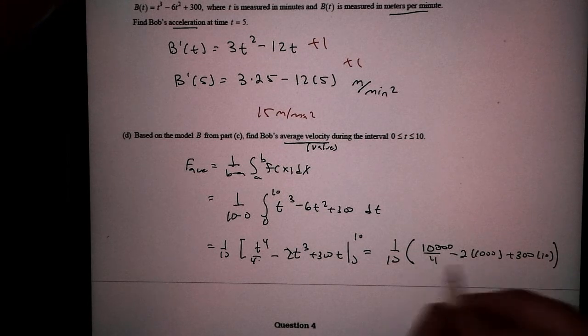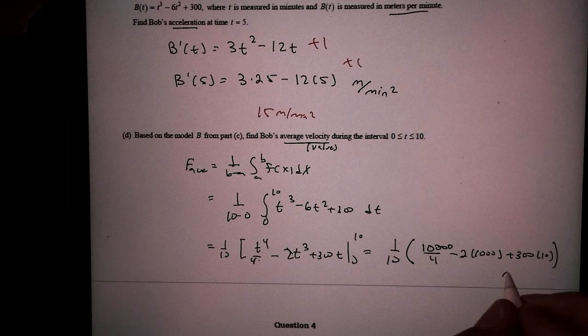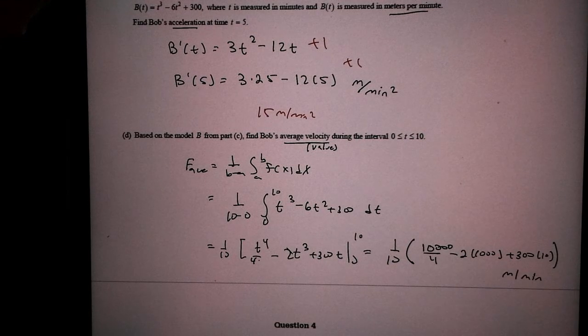And this is an average, don't simplify, this is an average velocity, meters per minute, right there.